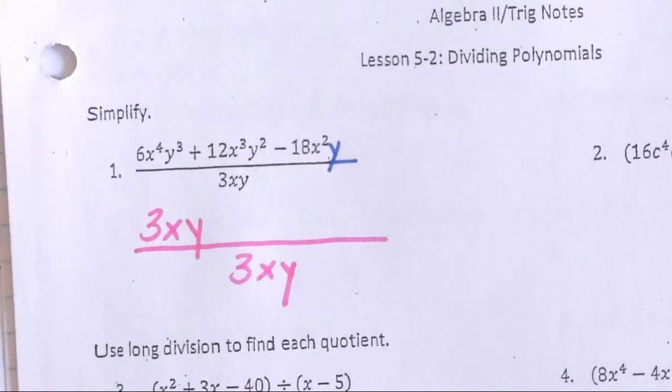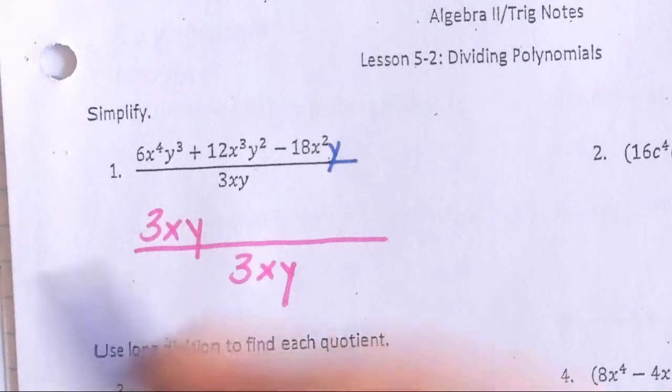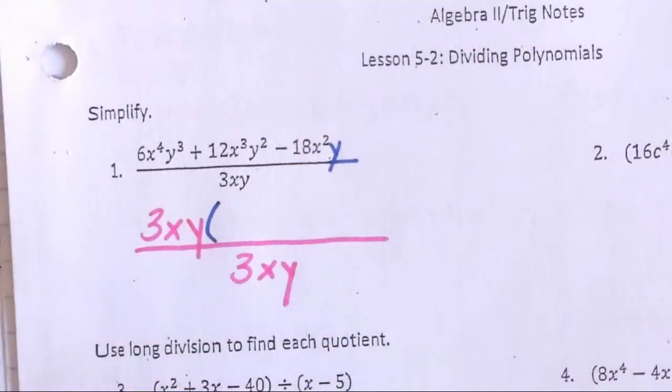Because I looked at that denominator and said, hey, that denominator is a 3xy. If I can pull a 3xy out of everybody in the top, and there's already a 3xy in the denominator, I can probably make them cancel out. Well, let's make sure it works first.